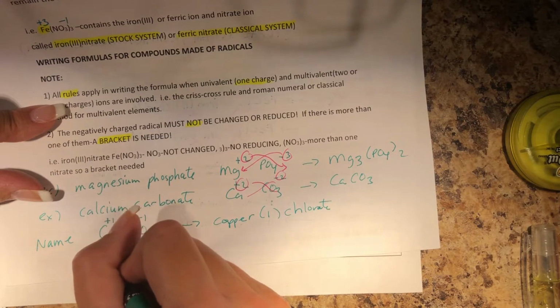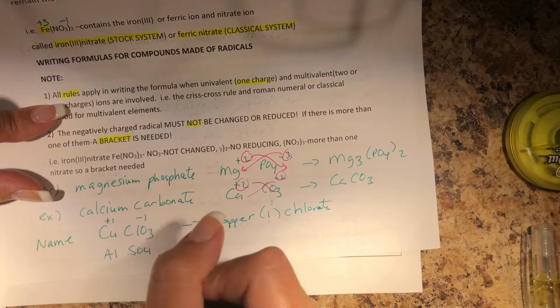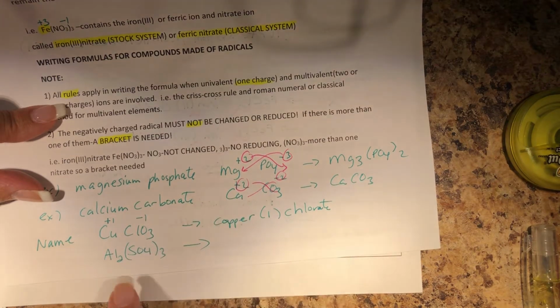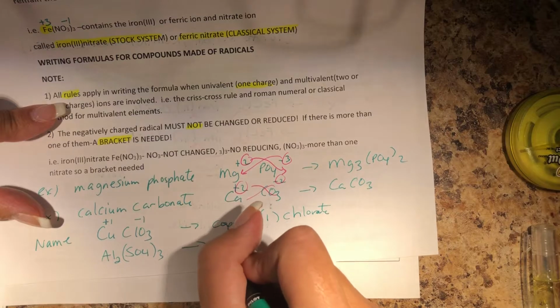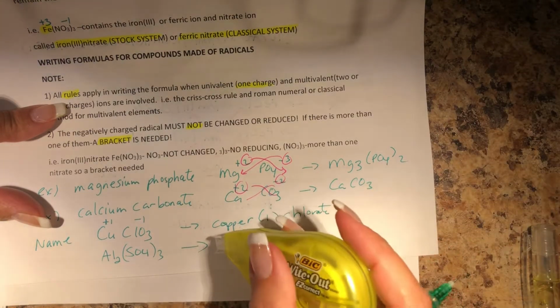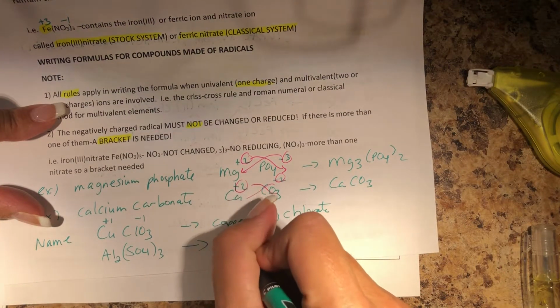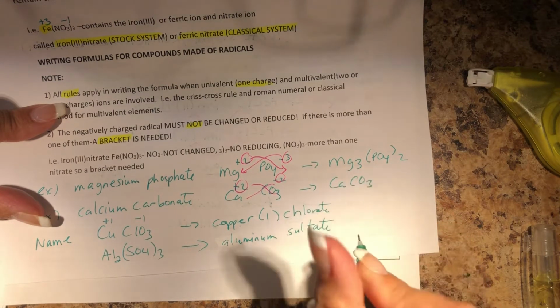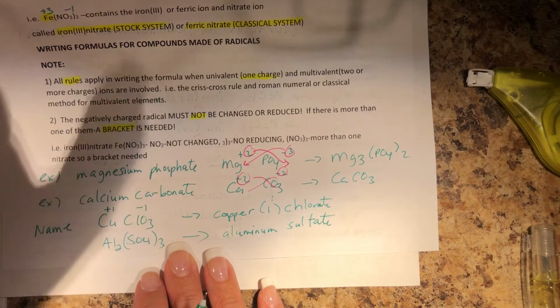So if I gave you aluminum sulfate. So the charge on aluminum would be 3 and the charge on sulfate would be 2. So this is not a multivalent one. So oops, it would just be aluminum sulfate. You have to refer to your charts until you know them by heart. You'll get there. Okay? All right, so you can work on your worksheets for those.